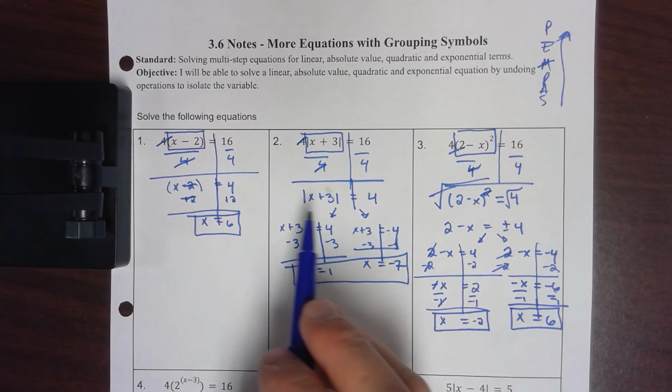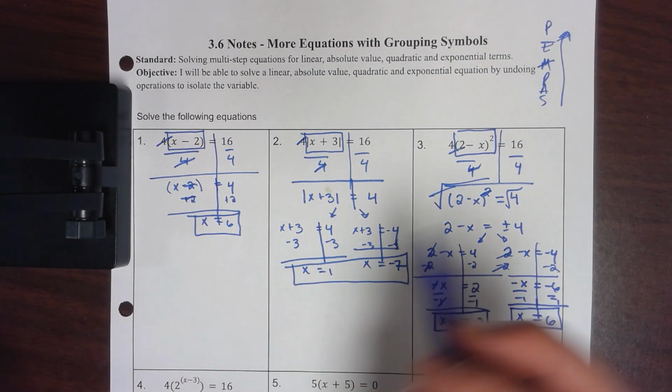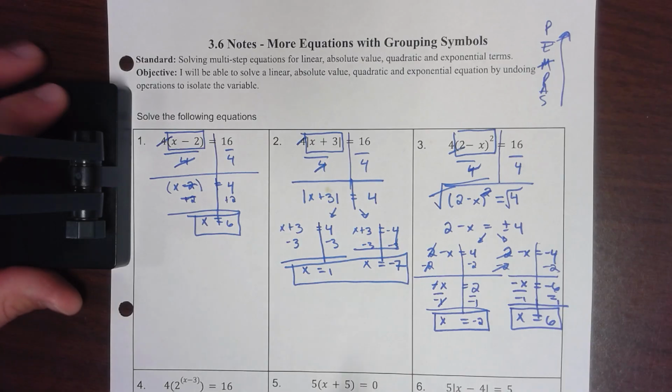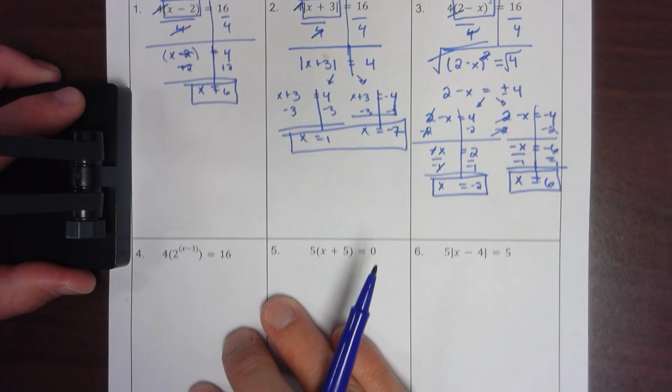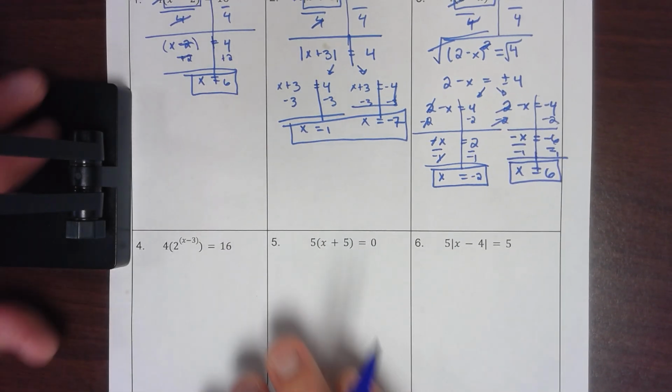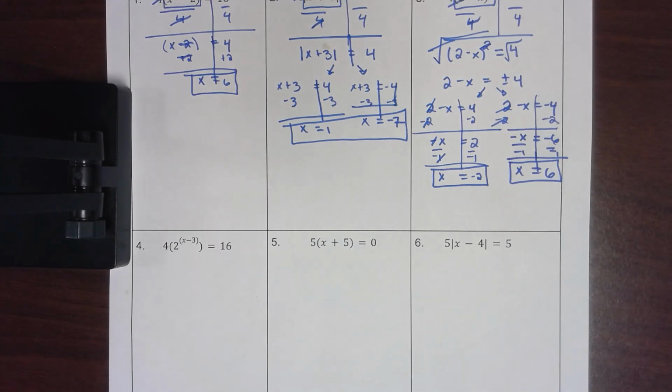Again, we need to isolate the term that has grouping symbols or an exponent. And again, the reading out loud can kind of help with this. So let's do these three together. Again, stick with the video as you're going to have an opportunity for extra credit at the end. All you need to do is stick around and you'll get some extra credit. So keep watching, keep taking notes.